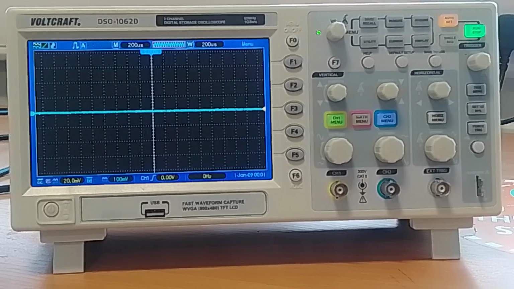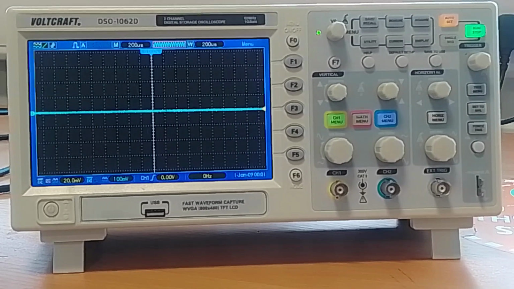Okay, so in this video we're going to have a wee look at how you read signals from an oscilloscope. There are really two things you can read from an oscilloscope. One is voltage and one is periodic time. So periodic time would lead you to get the frequency.